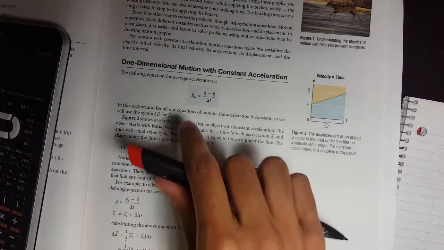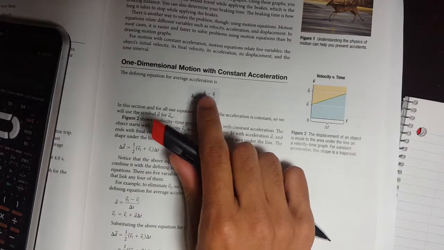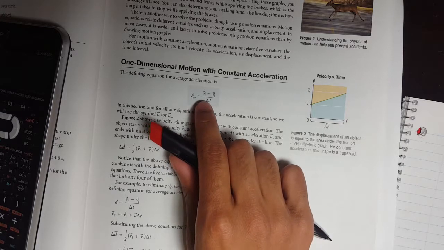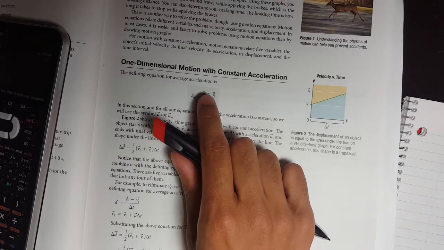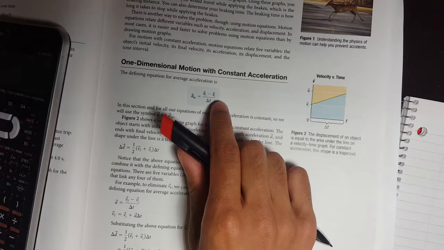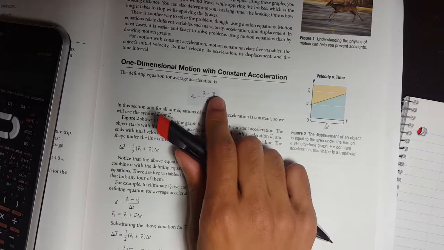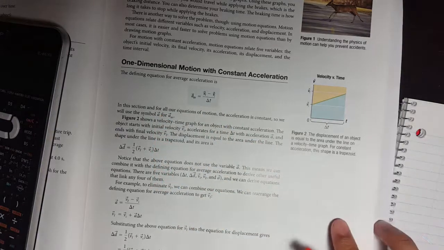So the average acceleration is the change in velocity over change in time. So change in velocity can be rewritten as the final velocity minus initial velocity. And so average acceleration is equal to the final velocity minus initial velocity over time.